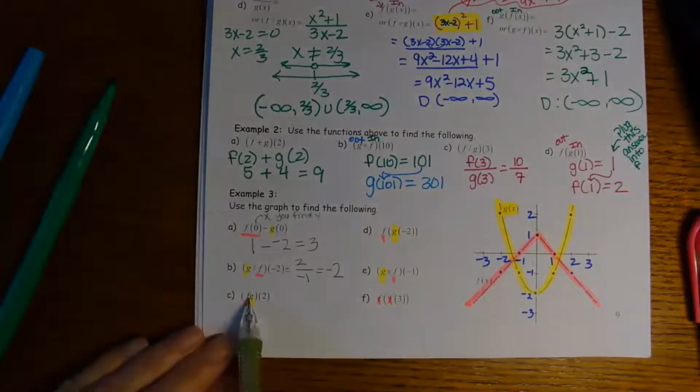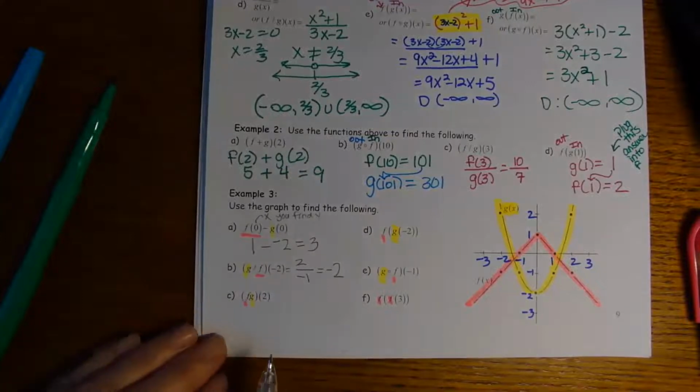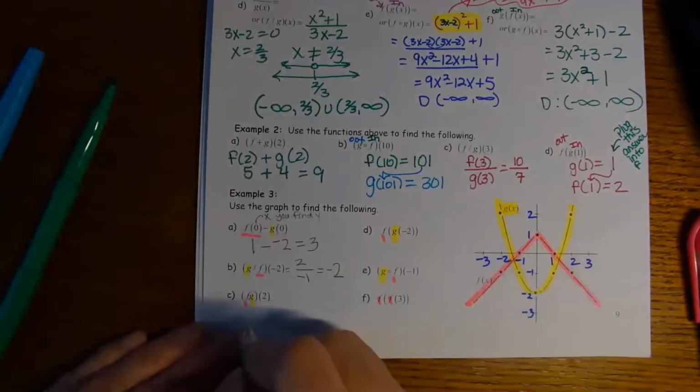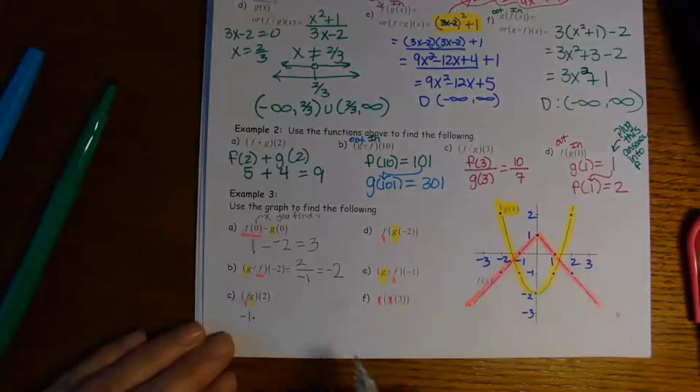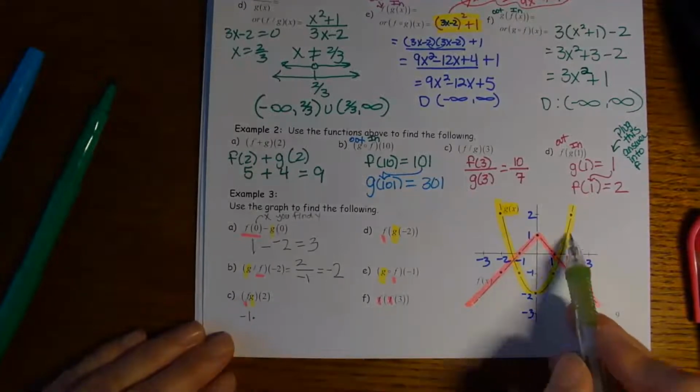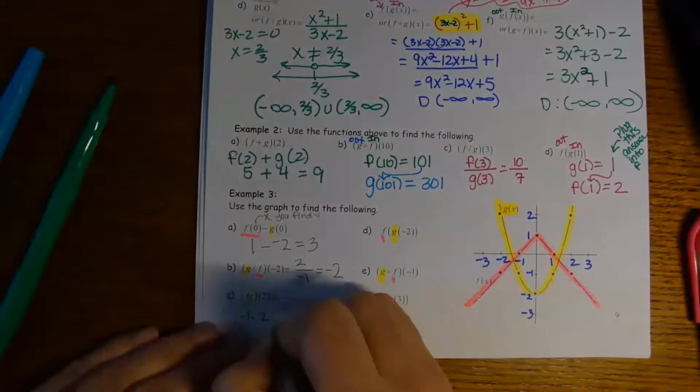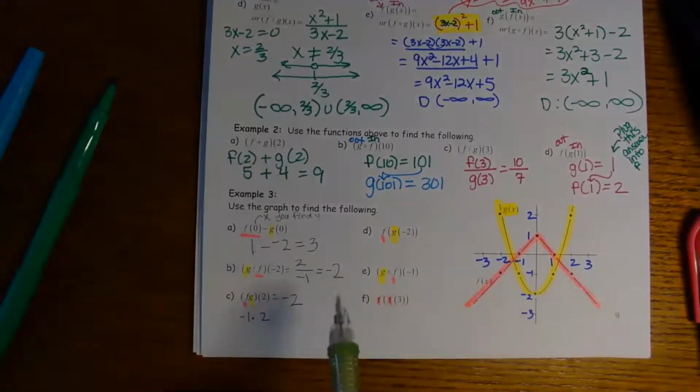Okay, this is multiply. There's no symbol in between those. It's not an open circle. So I go to 2 and look at pink. 1, 2. Pink is -1. I go to yellow at 2 and it's 2. And 2 times -1 is -2. I had 2 different problems. I got the same answer. Should I panic? No, it happens.